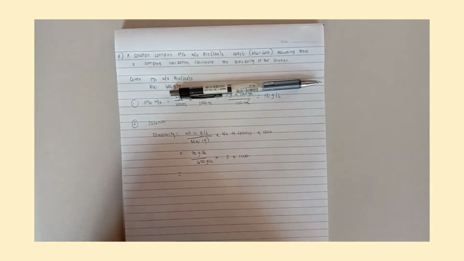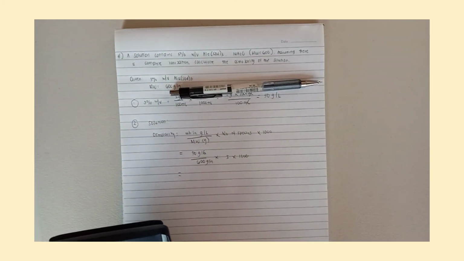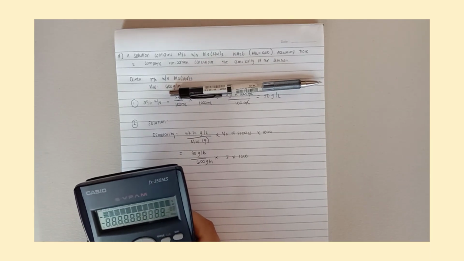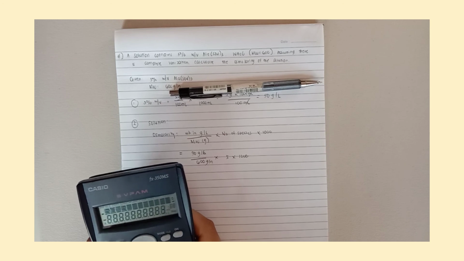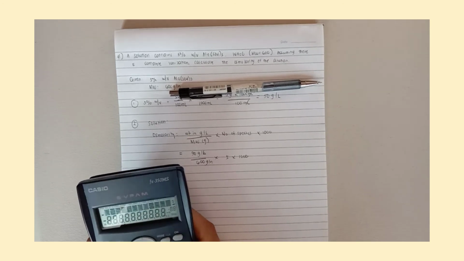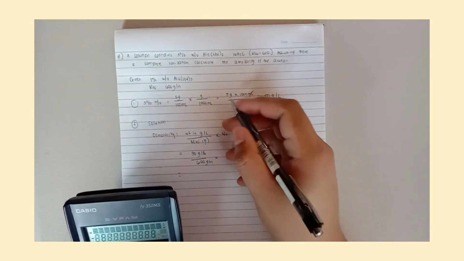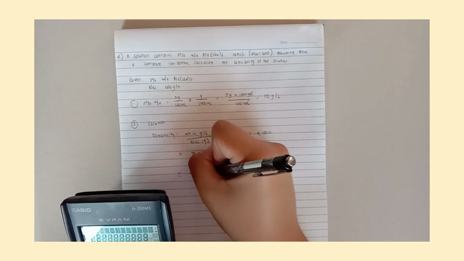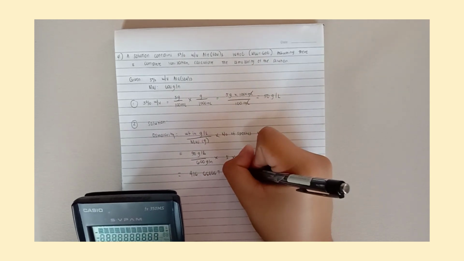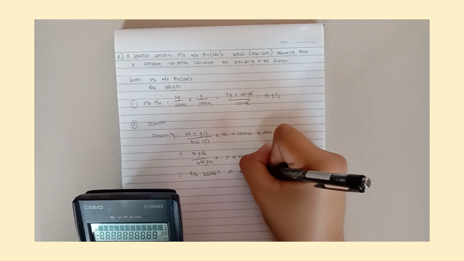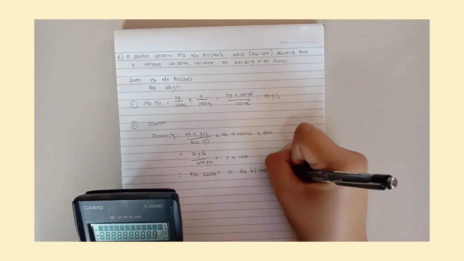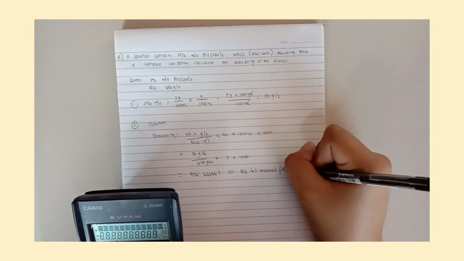So, i-compute natin. 50 times 5 times 1,000 divided by 600 is equals to 416.666667, or in 2 decimal point is 416.67 mosmole per liter.